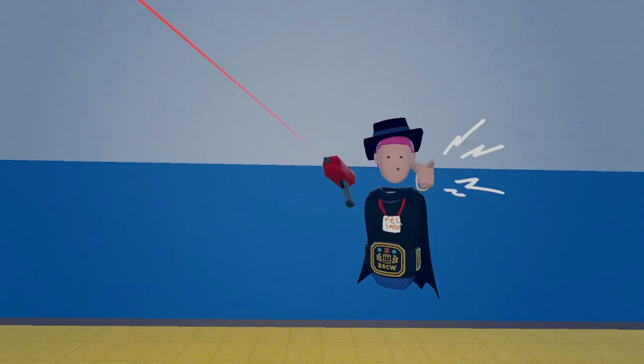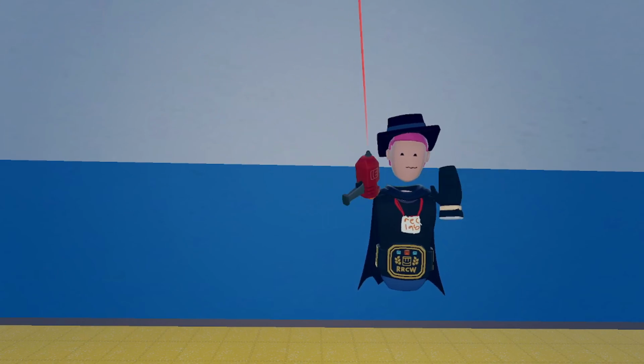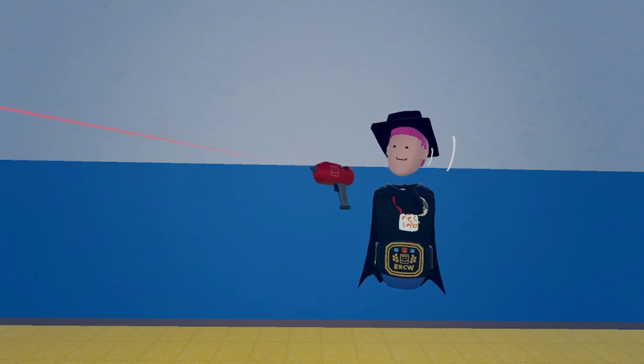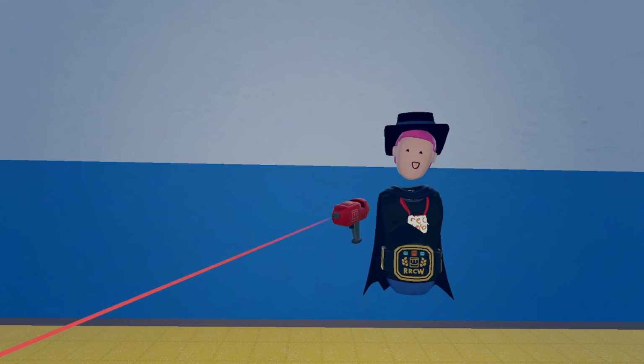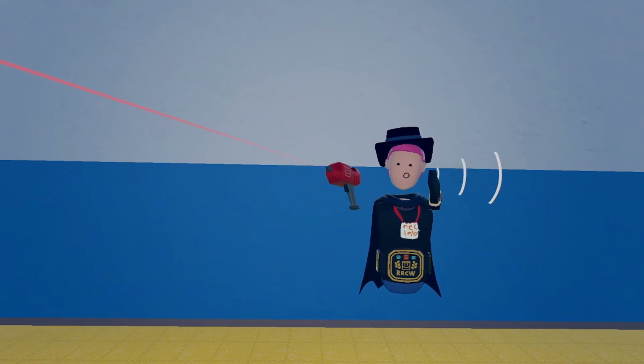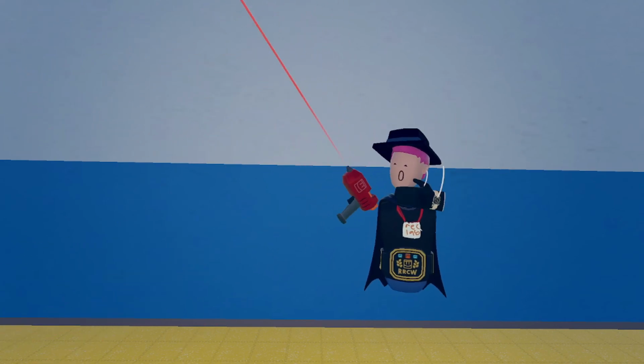Today I'll be teaching you guys how to do Rec Room AI. This AI will not be able to collide with walls, but hey, at least it will follow the player that you want it to follow.